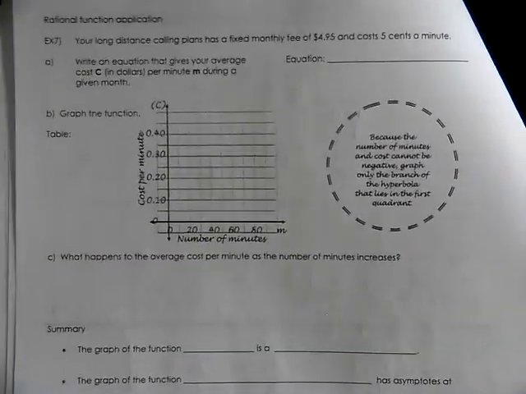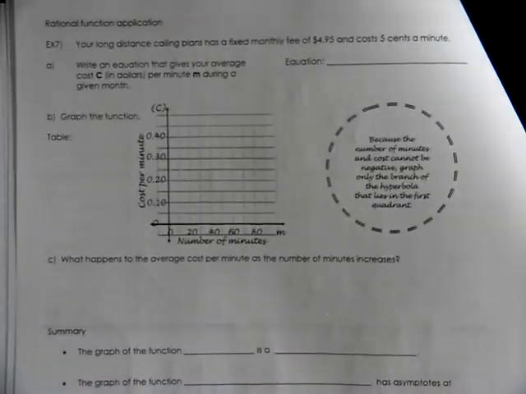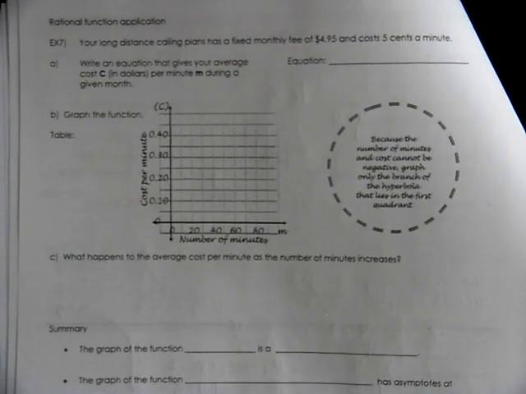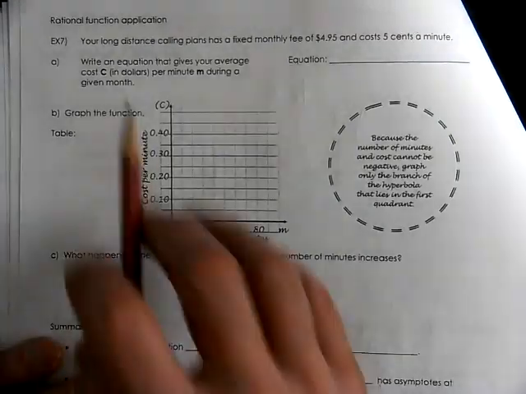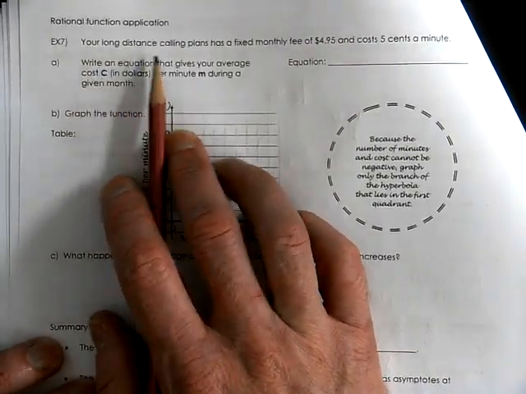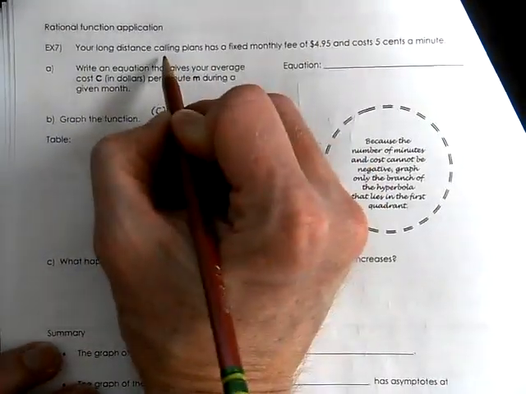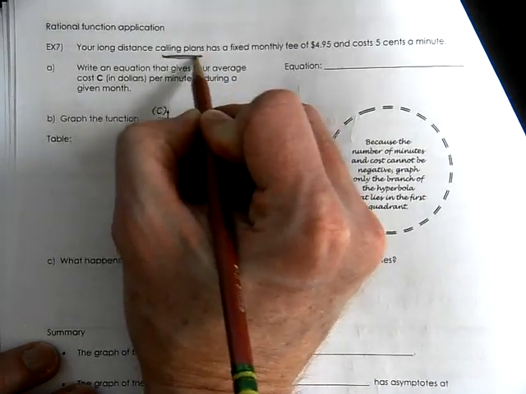Okay, here's a story problem. Your long distance calling plan. Now you don't really even know what that means.